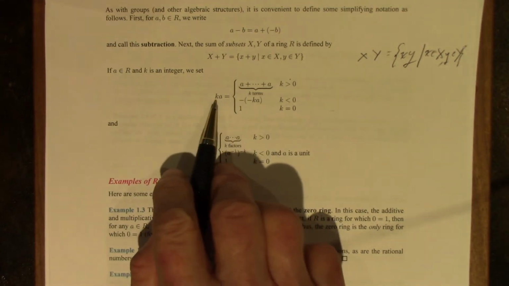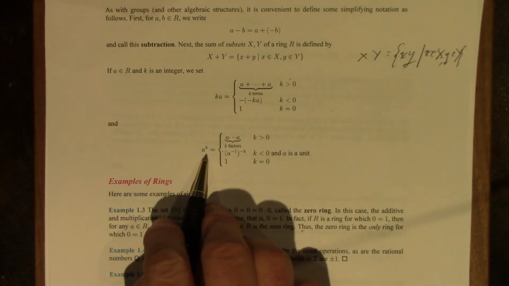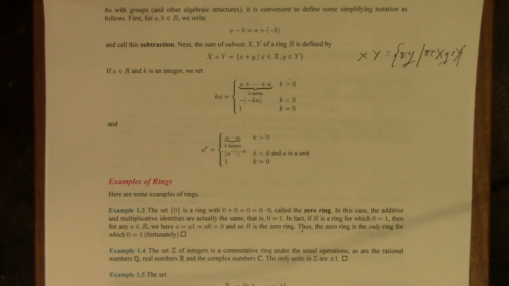You can take integer multiples of an element of a ring, and you can take integer products or exponents. And these are as you would expect.